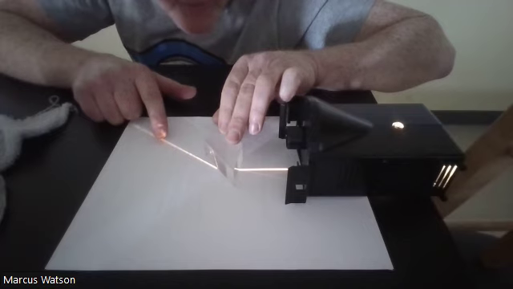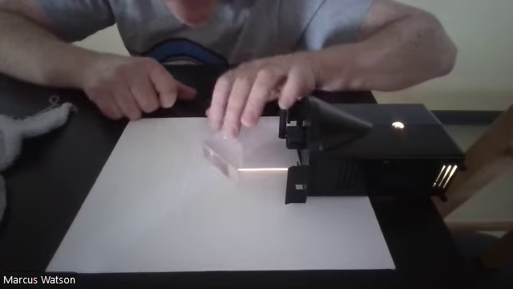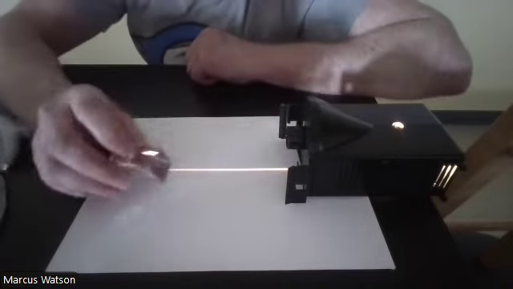But as I turn this thing this way, and I keep turning it, where'd the beam go? No beam. Here it is, and there it goes. So what the heck's going on here?